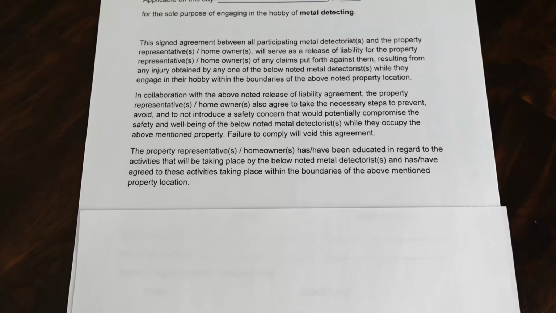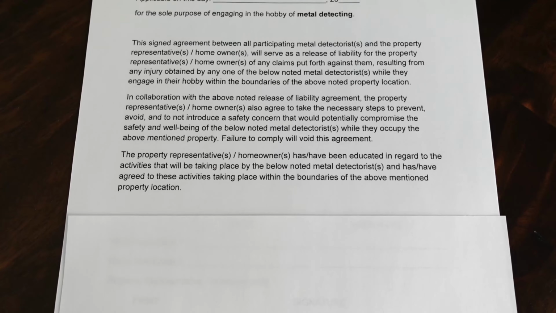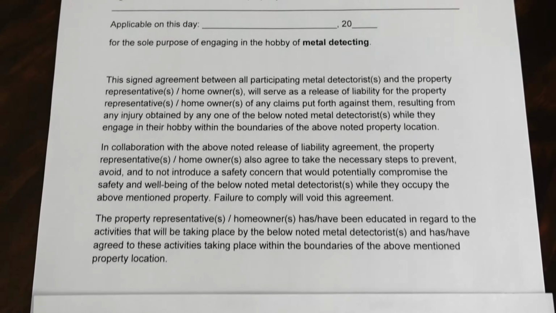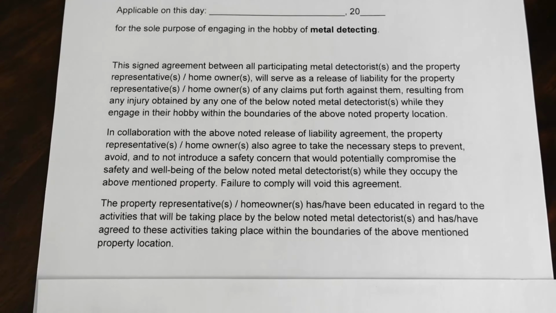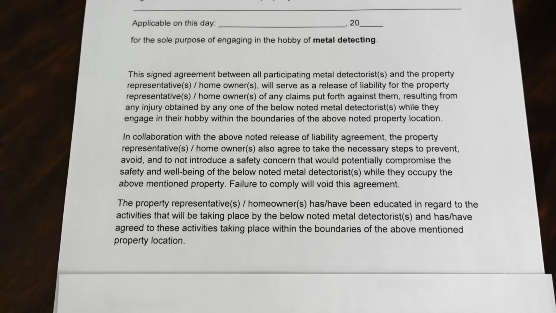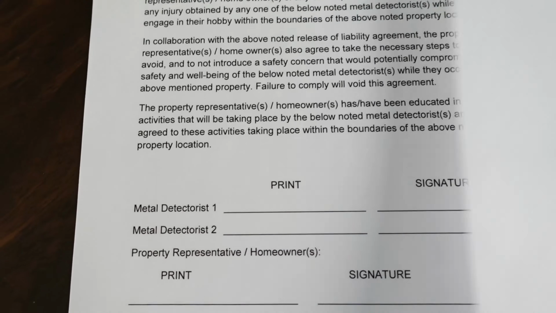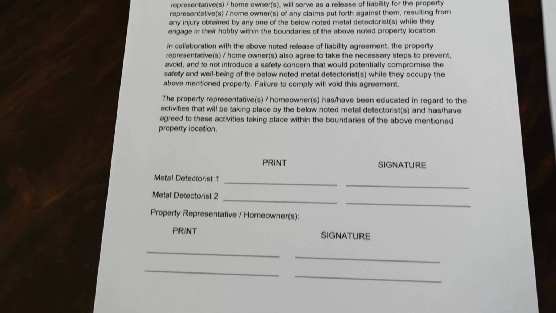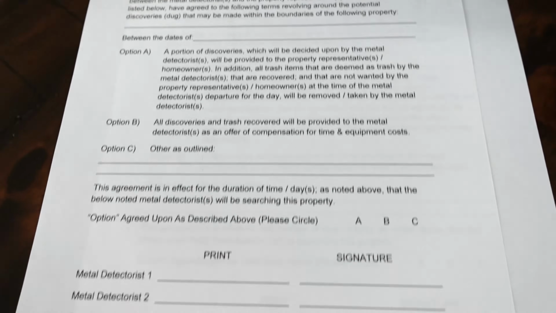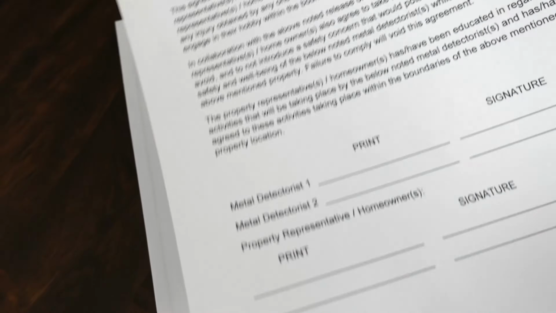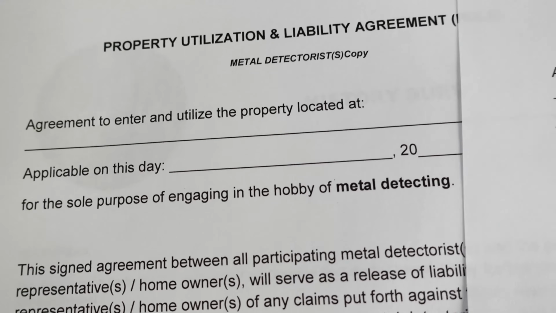They know you're going to be metal detecting. They know you're going to be digging small little holes and filling them back in. So you've educated them, you've released them, and you've given them responsibility as well to uphold this agreement. So it's a collaborative agreement. Again, down here, print, signature, and so on. So that's the second one. First one is discoveries if something's found. This one is the right to use the property. So there's one, there's two.